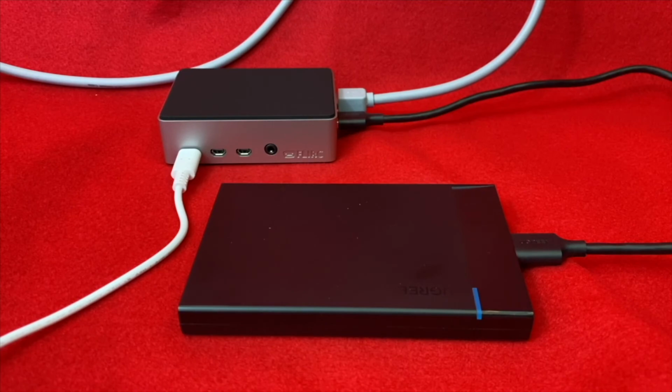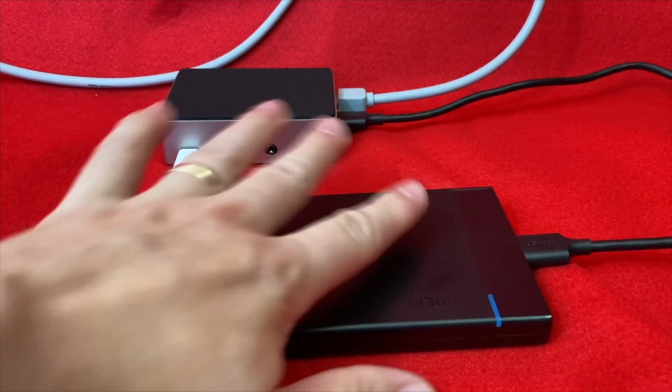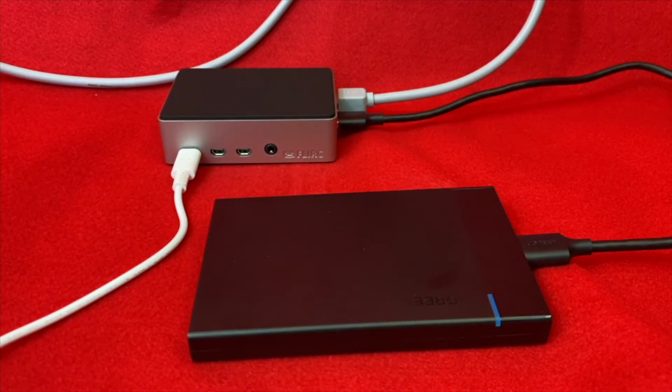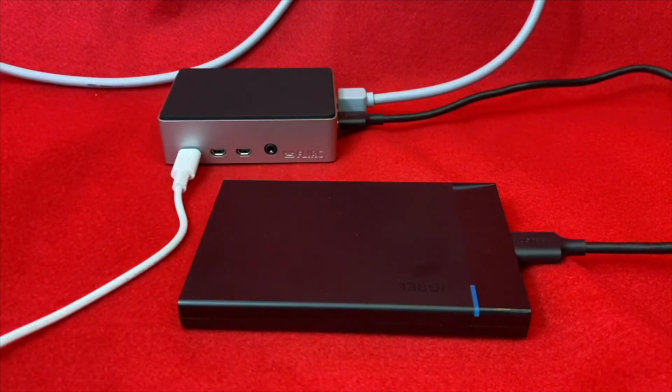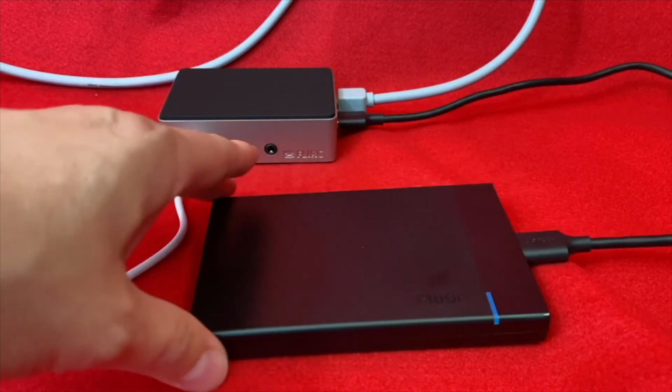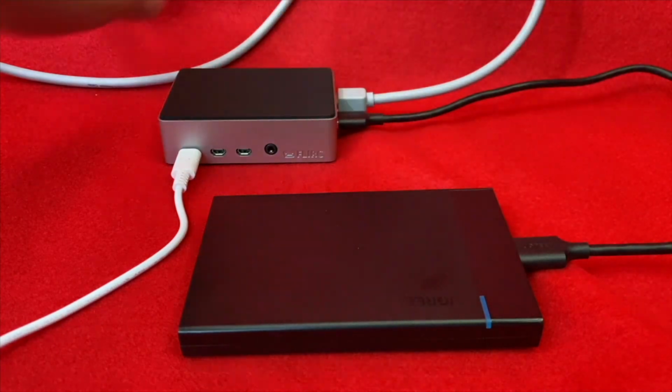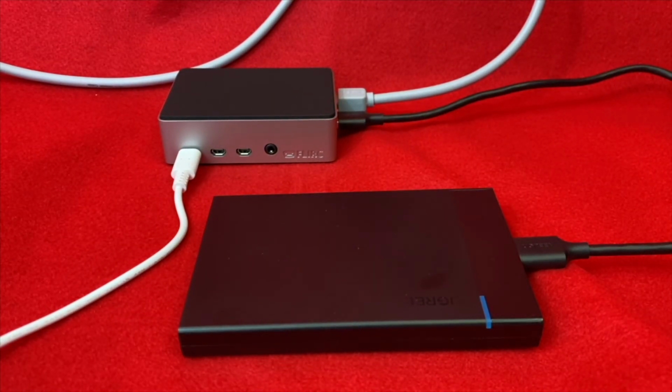So some people are hiding these in their closets, just out of sight, out of mind. There's a bunch of cords going everywhere. Some people want them out on display. There's a bunch of different options for display if that's what you're into.